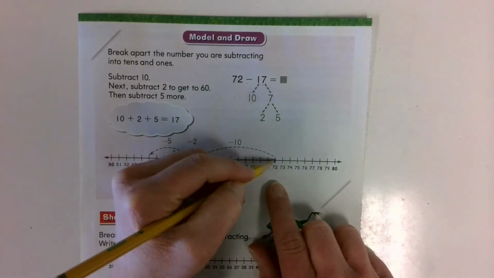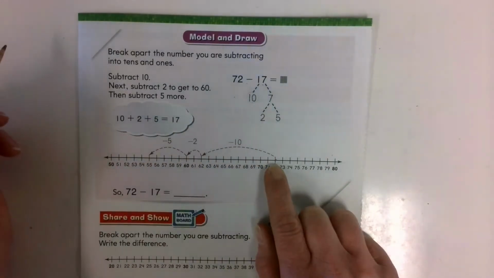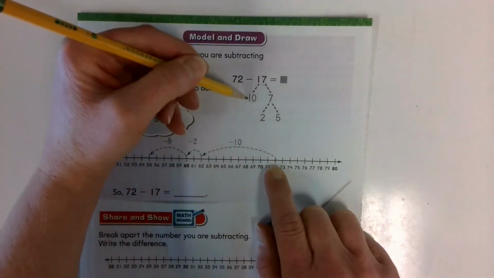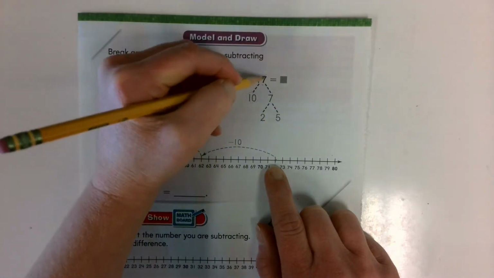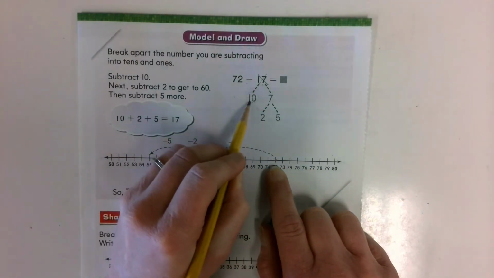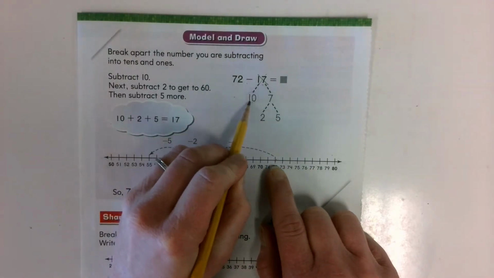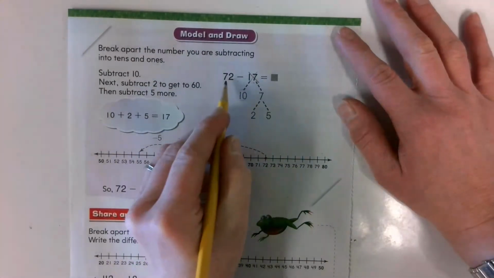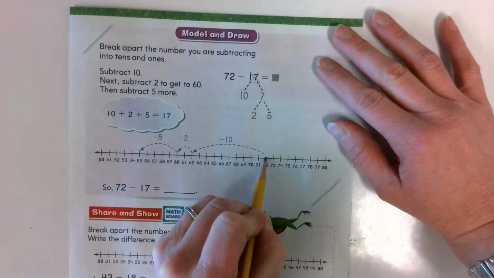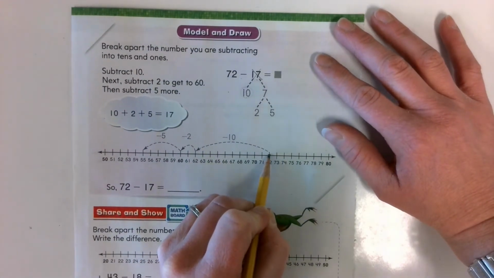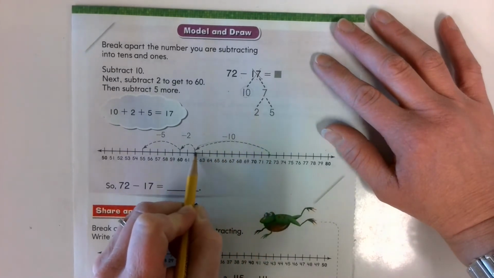So let's take a look. We're starting at 72 on our number line. First off, we're done with this 17. We've broken it apart. We're going to hop down 10. Basically, we're thinking 72 subtract 10, and you can do that in your head. What is it? 62. 72 subtract 10 is 62.